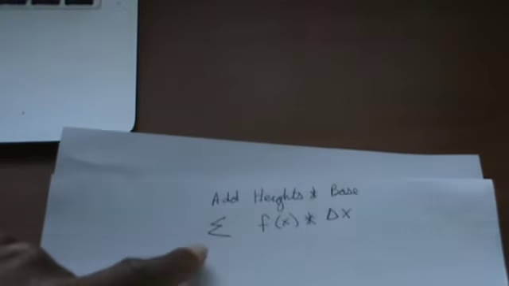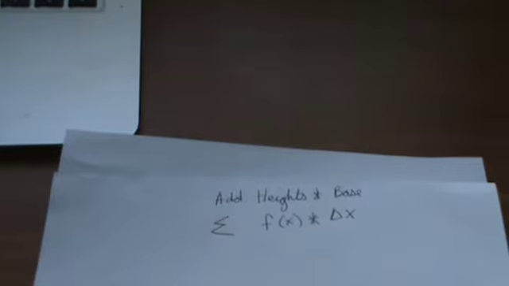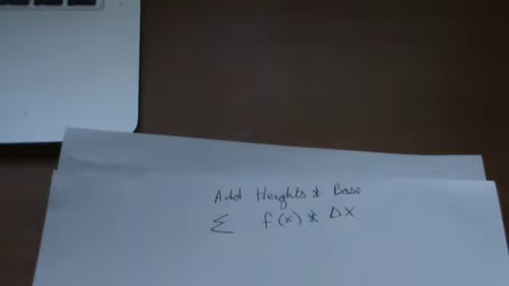This ends up being an over approximation because the boxes are too big. What I just showed you is that if you use more boxes, you get a better approximation. But this is the general formula that you would use: add up the height times the base. You would only use this formula if you know the number of boxes. So if you know you have 10 boxes, or 15 boxes, or 25 boxes, or 90 boxes.